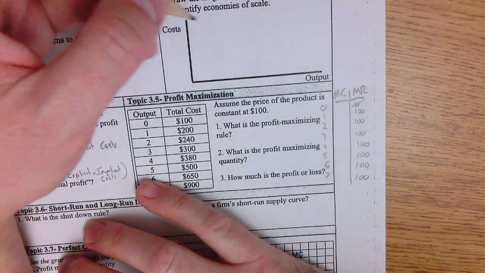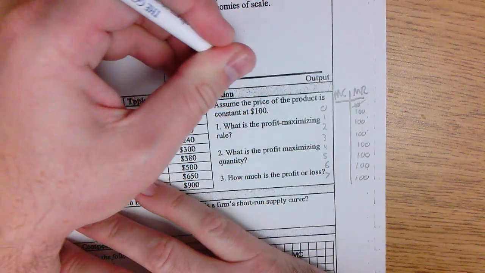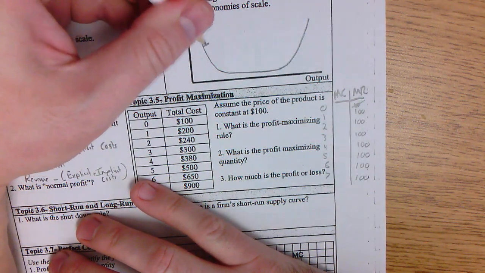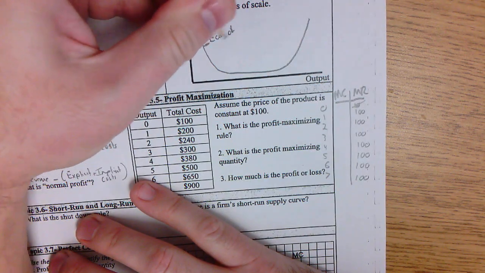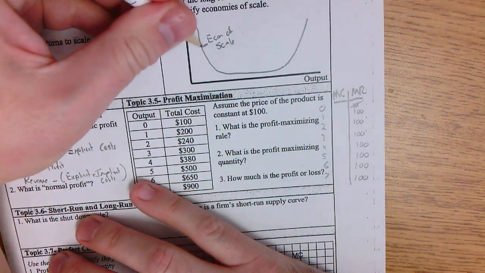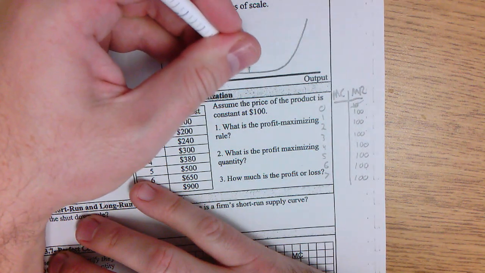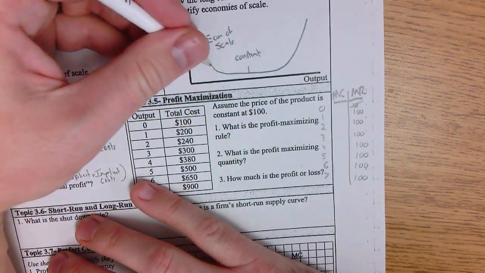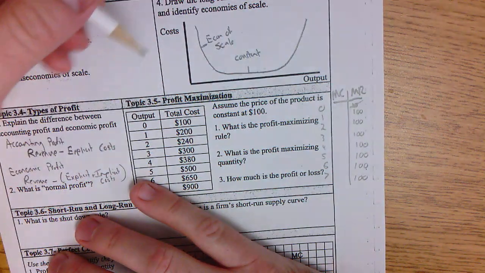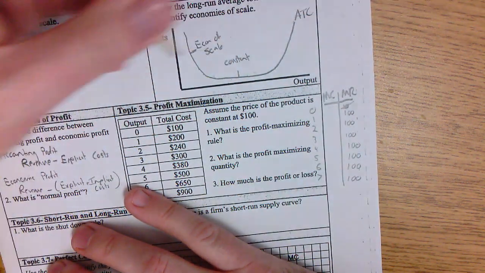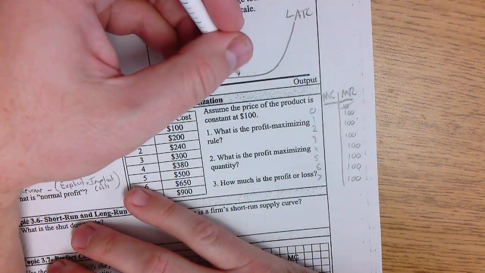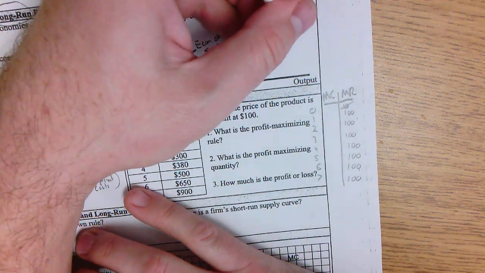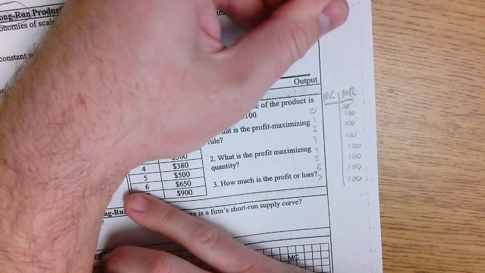So when we're looking at these stages of returns, what we're seeing is something like this. We have our economies of scale, where our costs are going down as our output goes up. Then we see our constant returns to scale, where by adding more, our costs aren't really changing. And I'm going to put the average total cost here, and this is looking at the long run. And then we have our diseconomies of scale, where as we get bigger, it gets more and more difficult to produce. So this would be our diseconomies of scale.